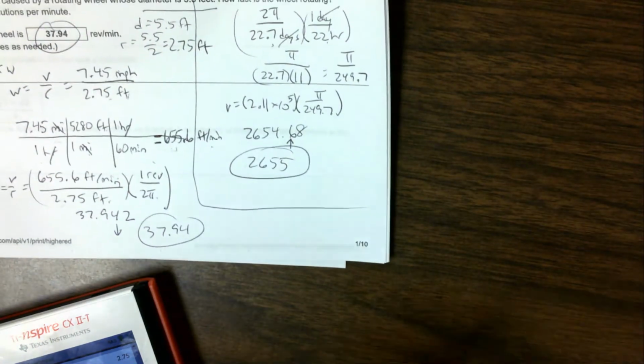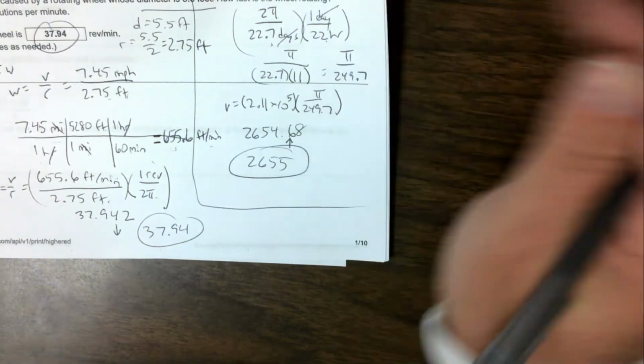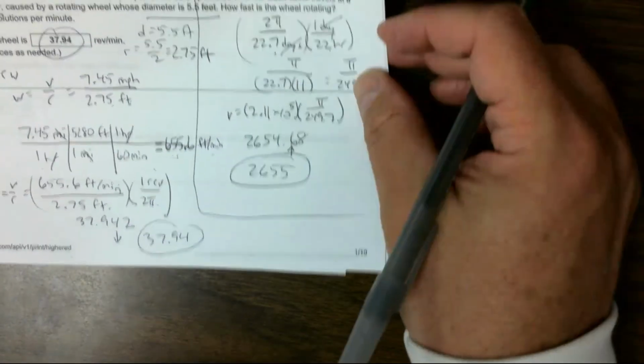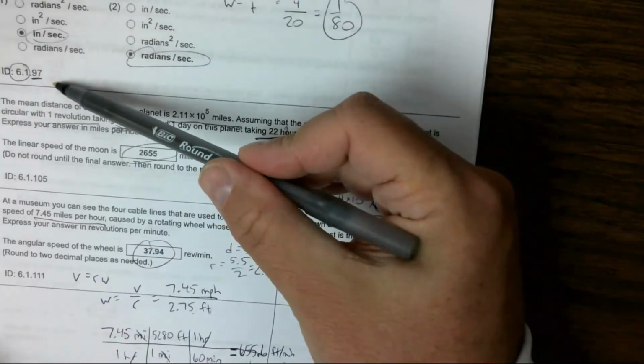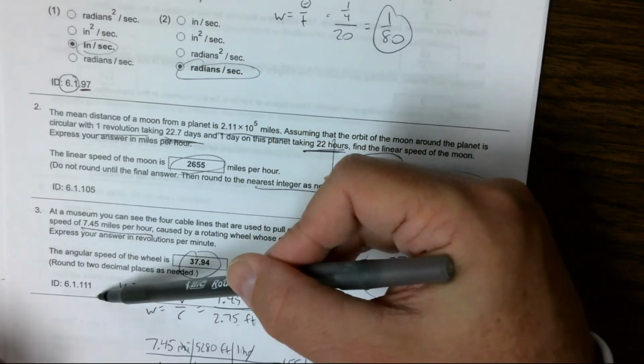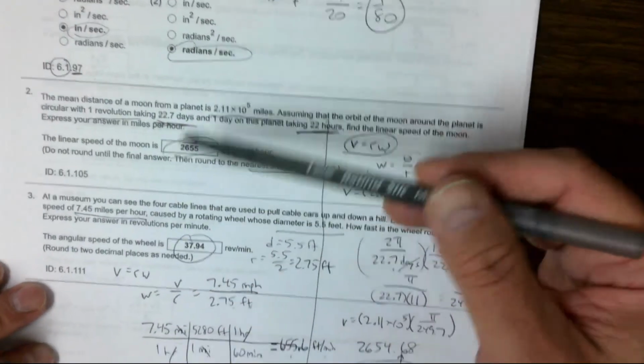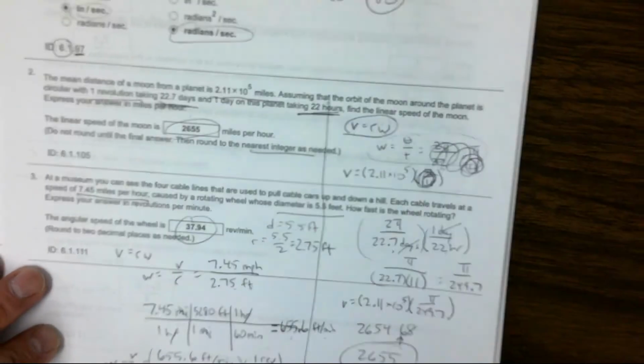Okay, those are probably the hardest ones. Not actually surprised, because these problems were pretty close to problem 100 in the other section, but it was about linear speed, angular speed, and things we needed to cover.